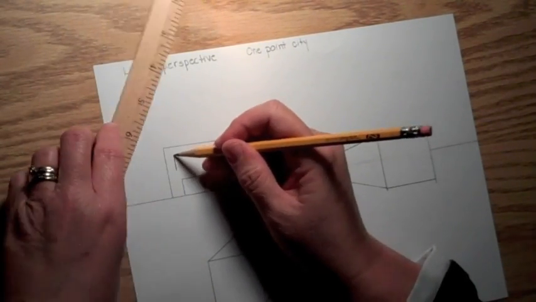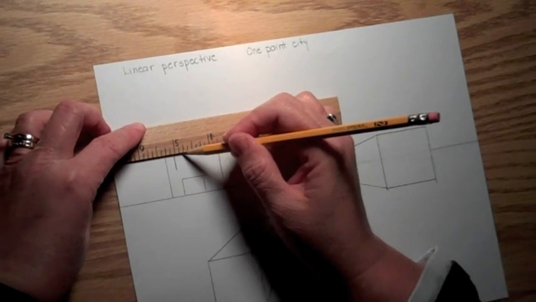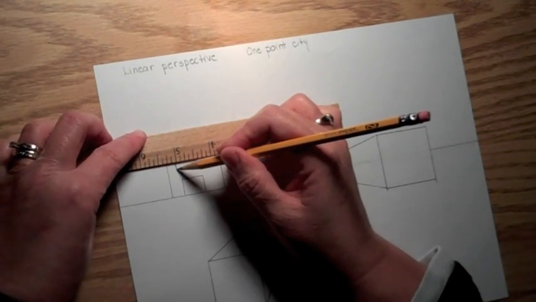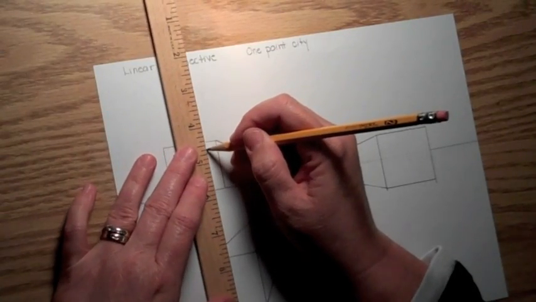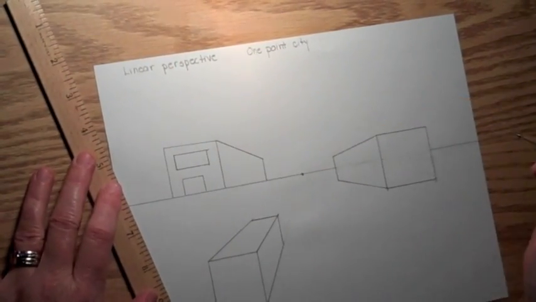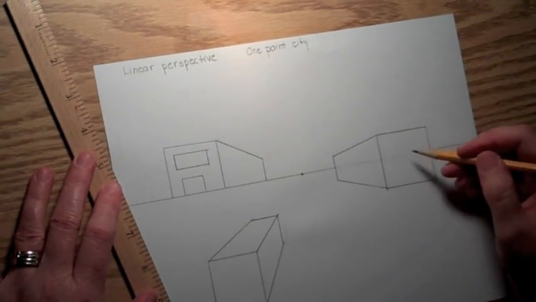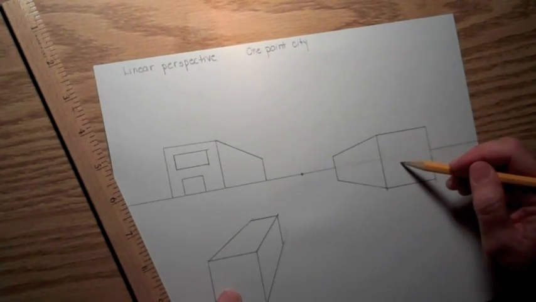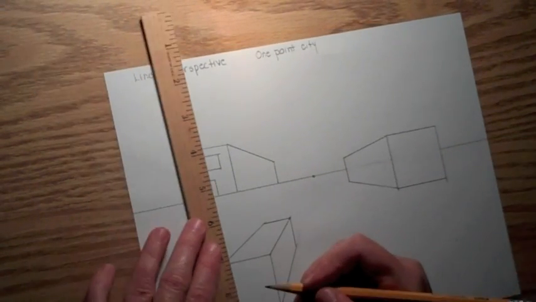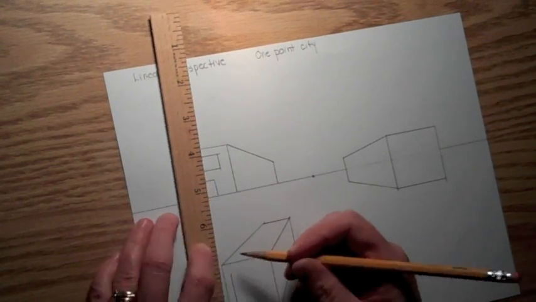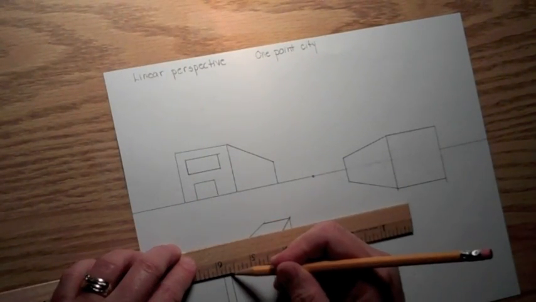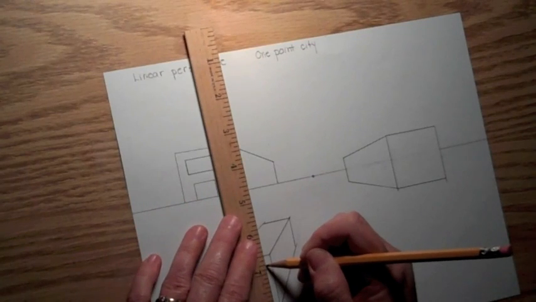I do want you to use your ruler. A lot of my students start freehanding the doors and windows, and I would prefer that you use your ruler to do this. Okay? So on the 2-dimensional ends that we started with, I can put doors and windows just like I always have. I don't have to use the vanishing point.